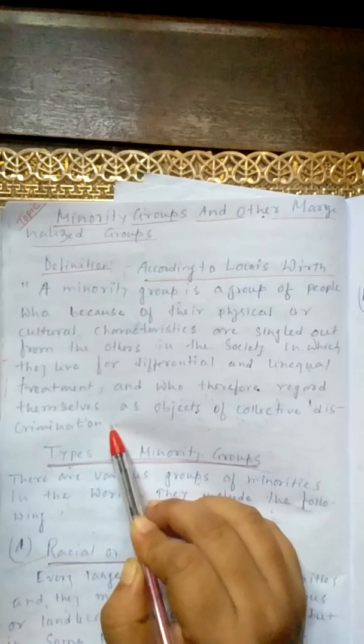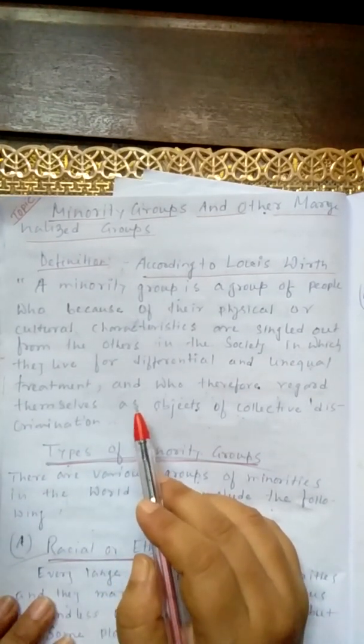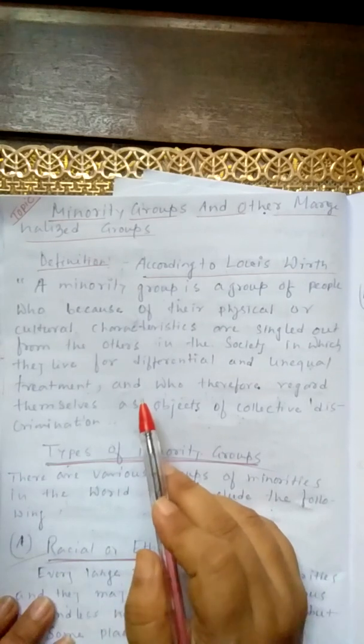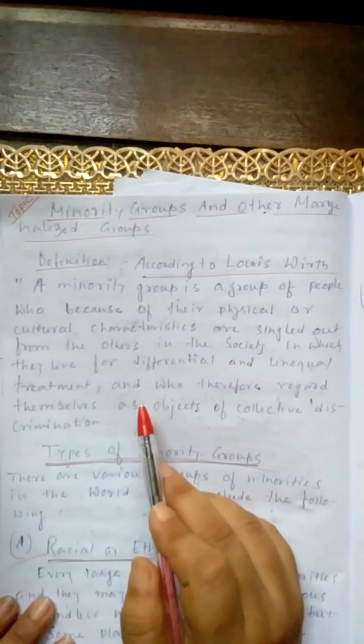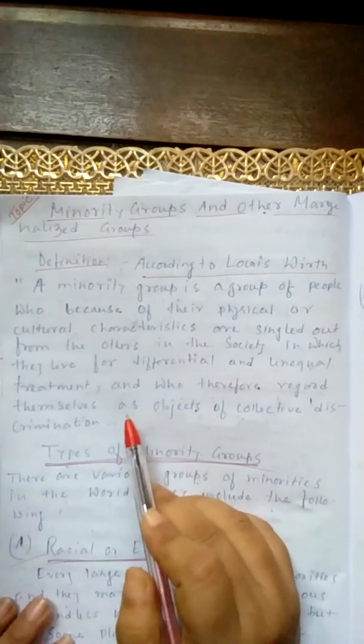Minority group means minorities are ethnic, religious, or linguistic groups living among a majority group in considerable and justified fear of persecution. Understand? Sometimes minority groups face collective discrimination by majority groups.